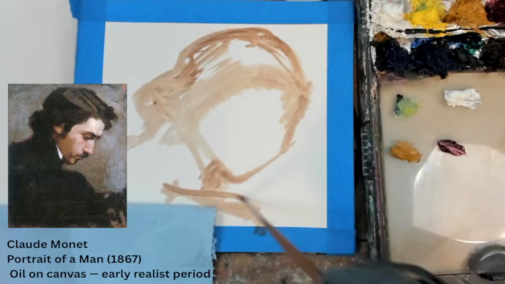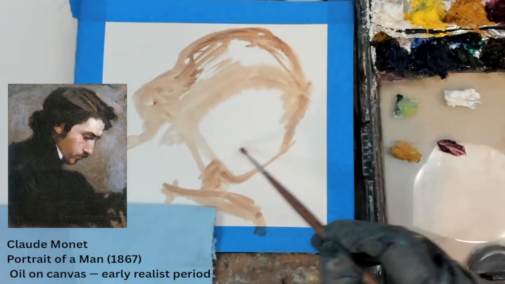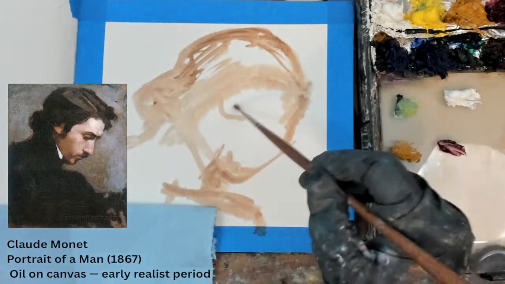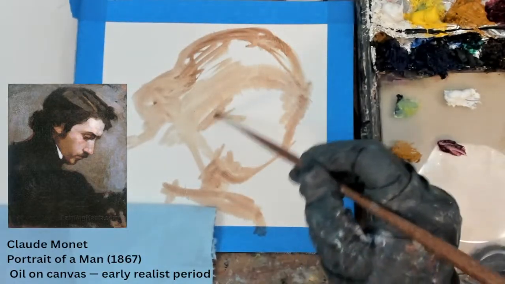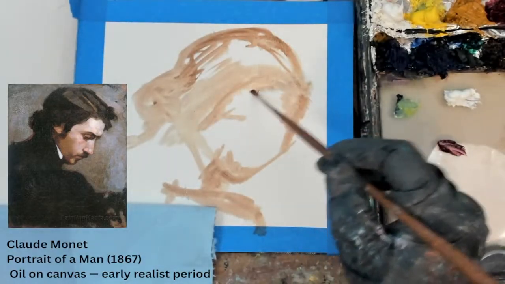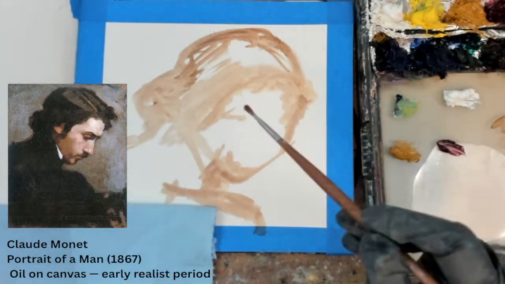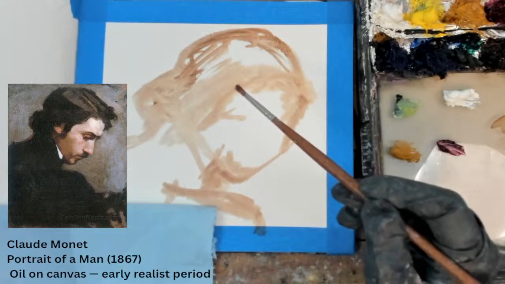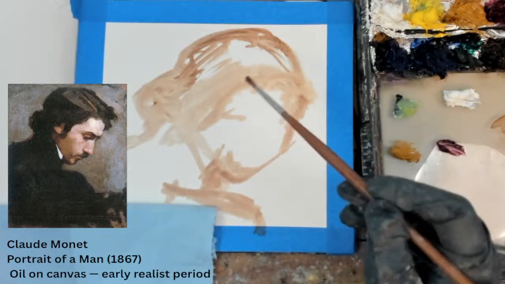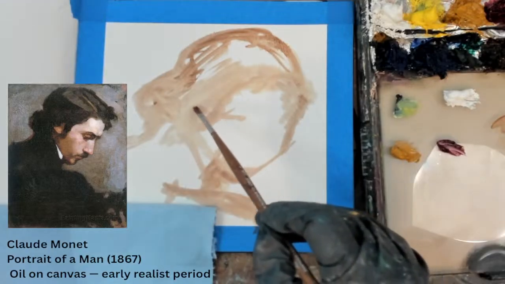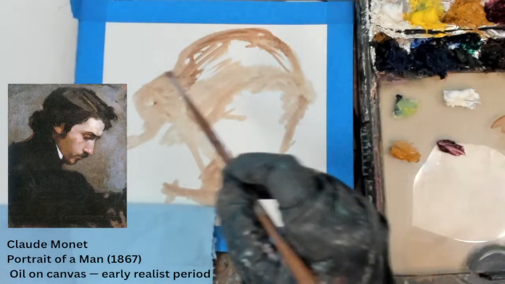I thought it would help a little. It looks about like he used, or very much like he used, a Zorn type palette with just black, a yellow ochre, and a cad red. I know that's all wrong.